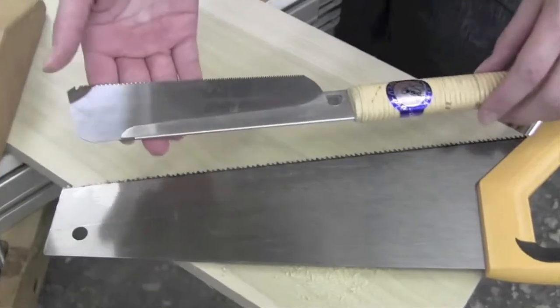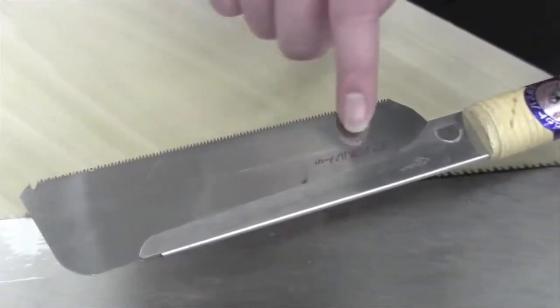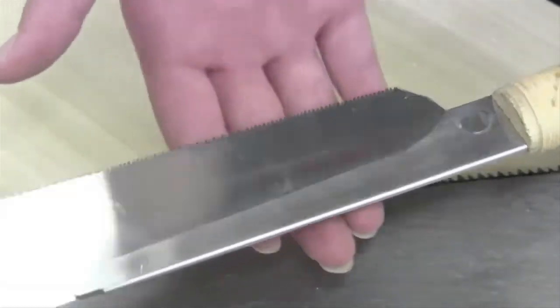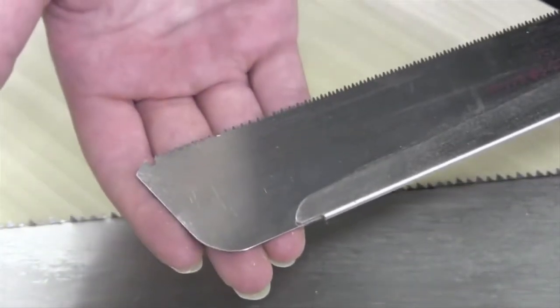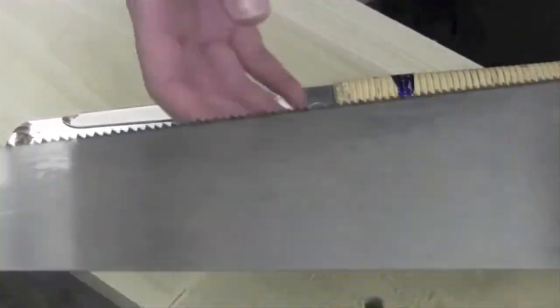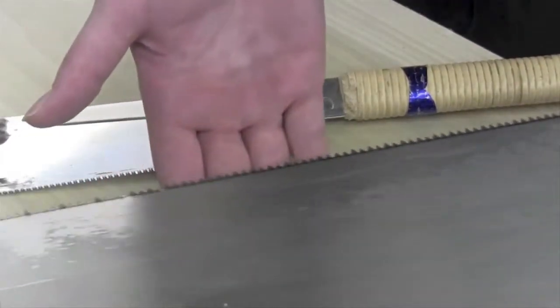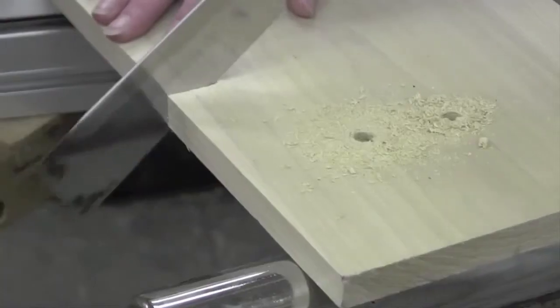This is an example of a Japanese pull saw, and what you can see is that the teeth here face a little bit backwards. That means that when you cut, you'll be pulling this direction in order to make the cut. This is an example of a push saw, and you can see that the teeth face slightly forward, and that means that you're cutting while you're pushing the saw through the material.